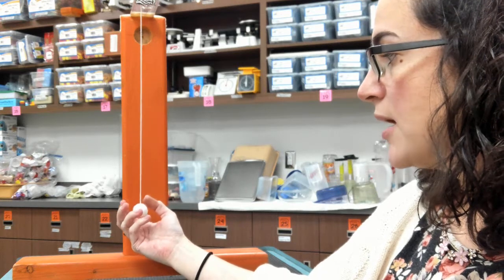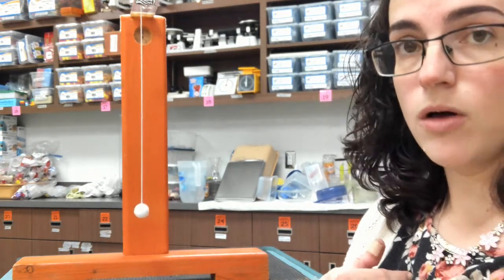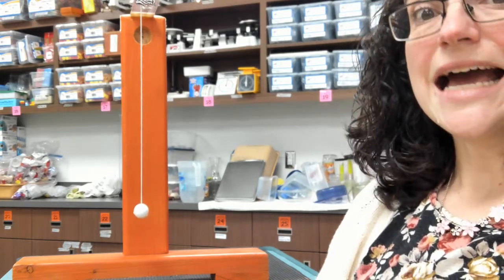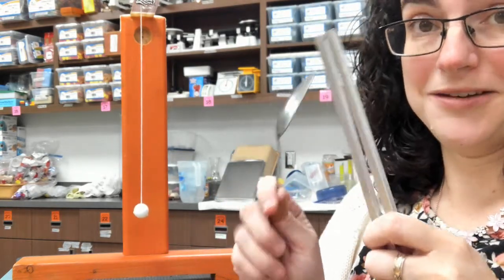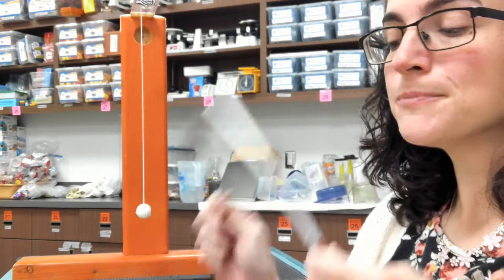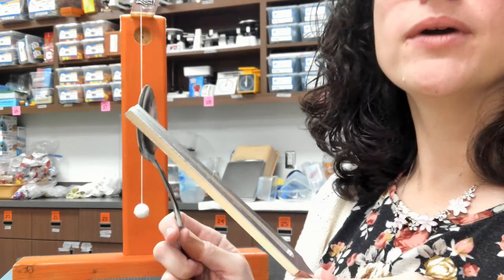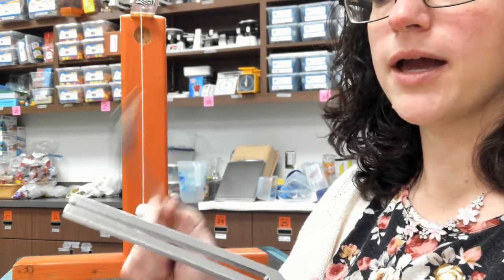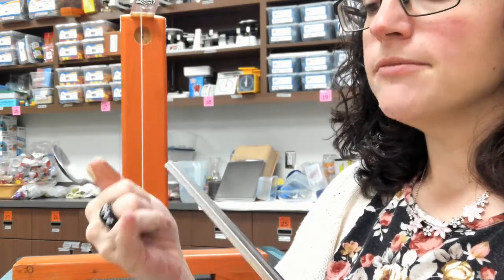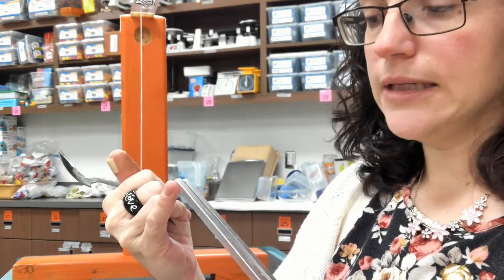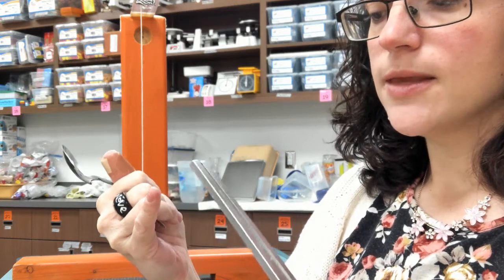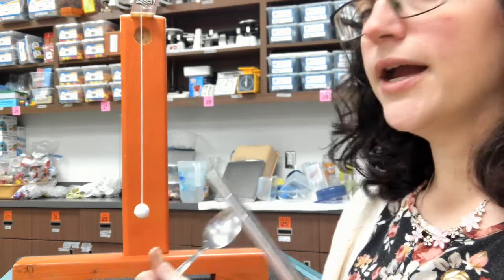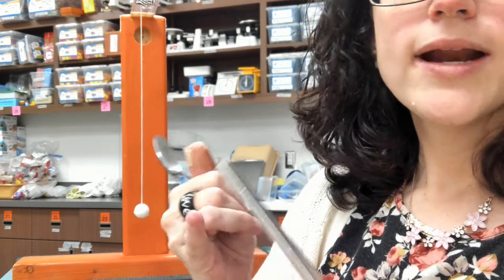But I'm not going to touch the ball myself. Instead, I'm going to let science be the one to move the ball. So what I'm going to do is just tap my tuning fork with my metal spoon, and I'm just going to barely touch the tuning fork to the ball, and we're going to see what happens.